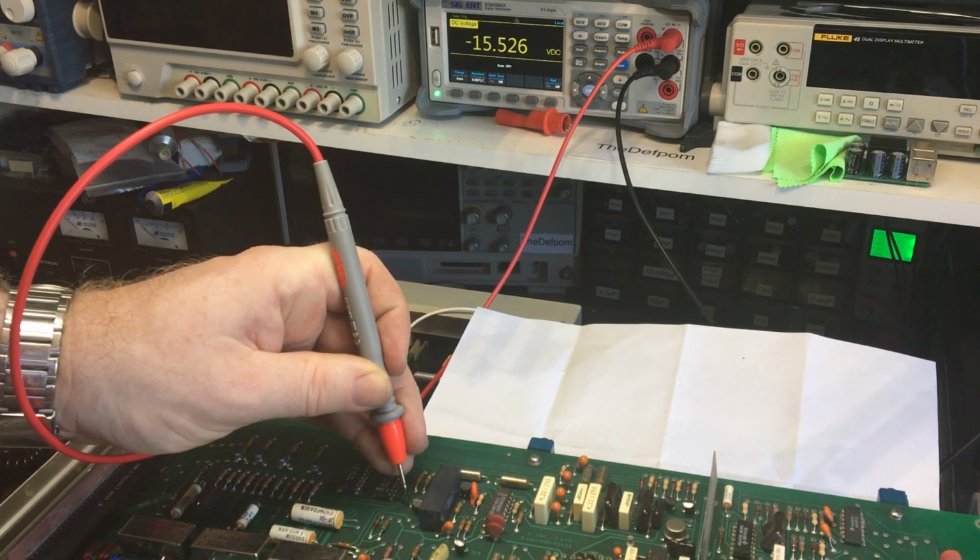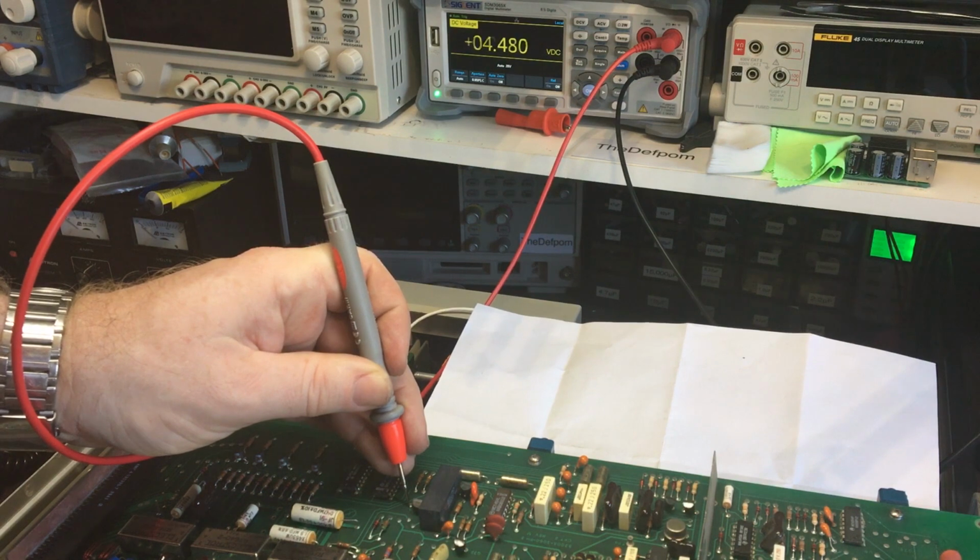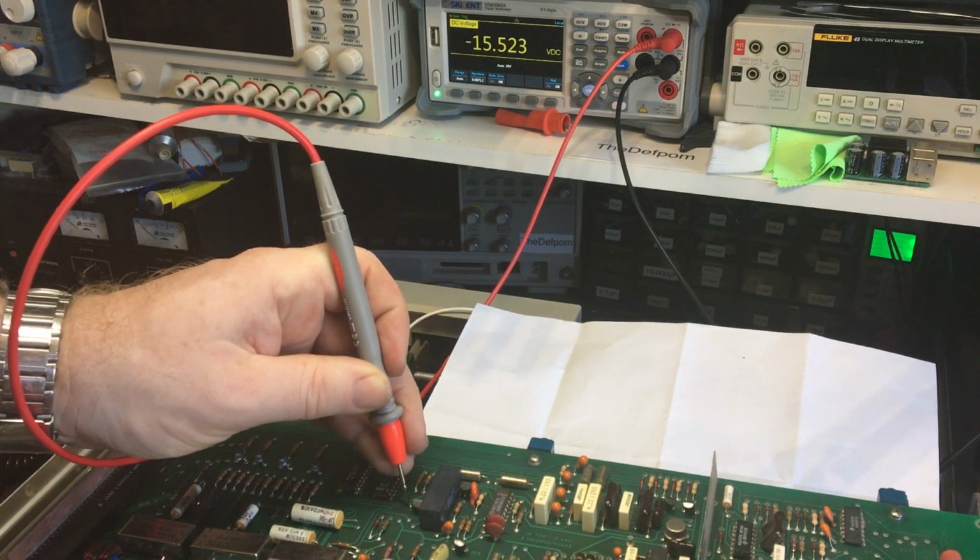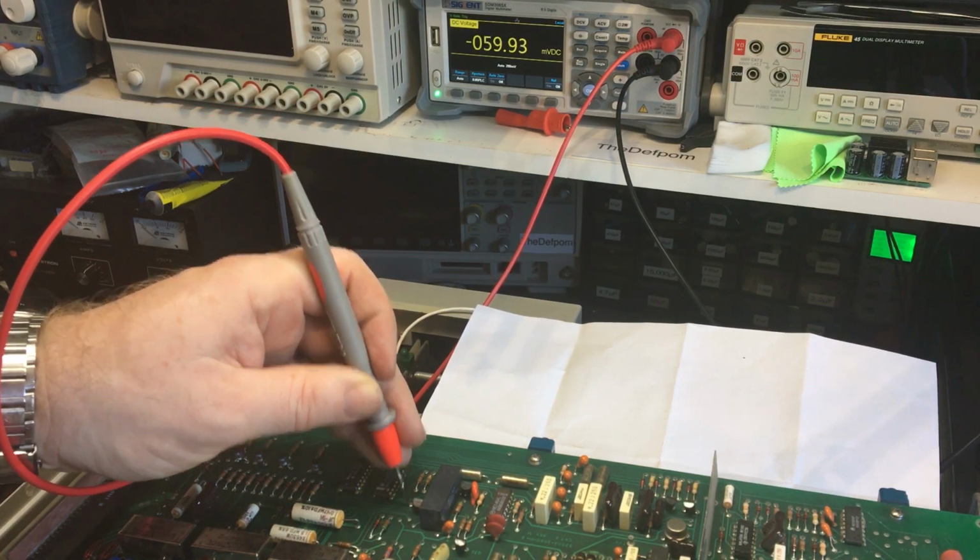Right, I can just hear that relay clicking. Right, so that is switching just fine.